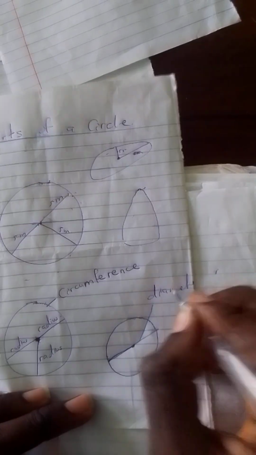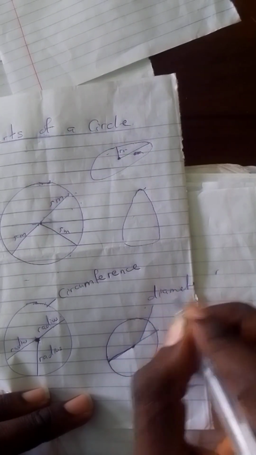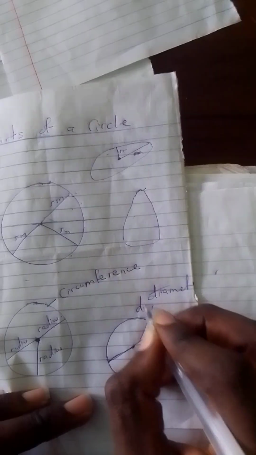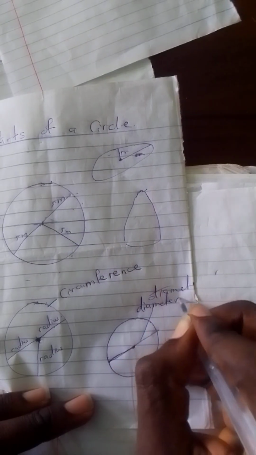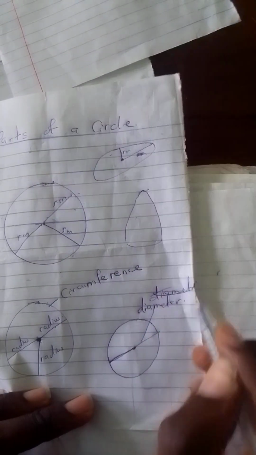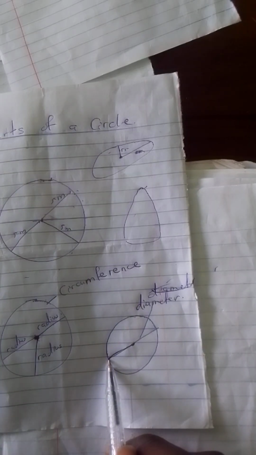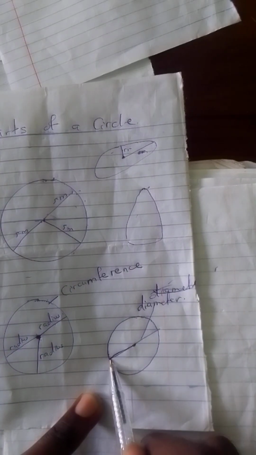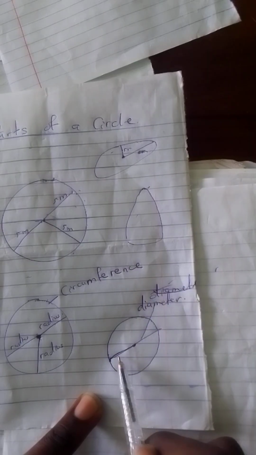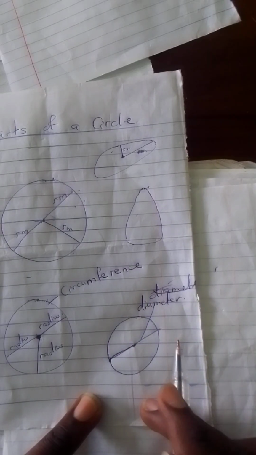A diameter. Sorry, there's no space here. Let me use another. So it is a diameter. The line drawn from one side of a circle to another side of the circle, passing through the center, is called a what? A diameter.